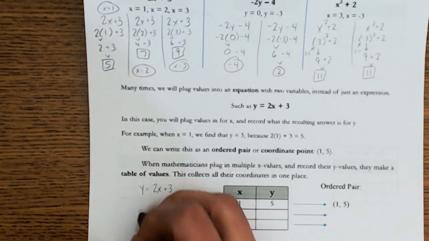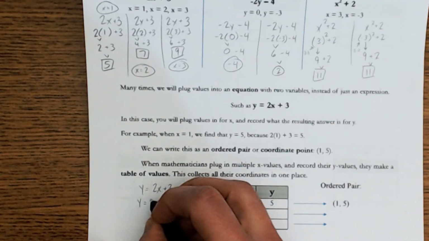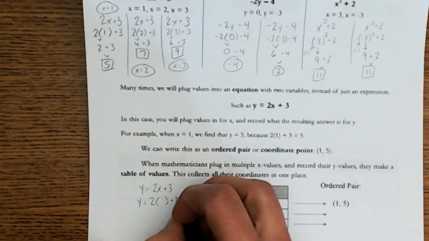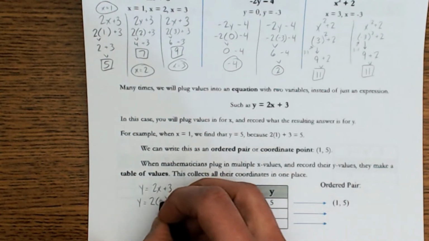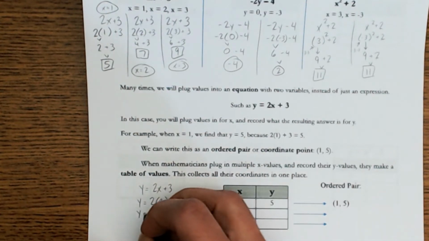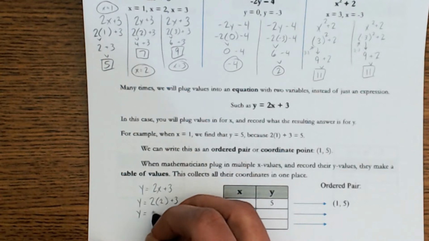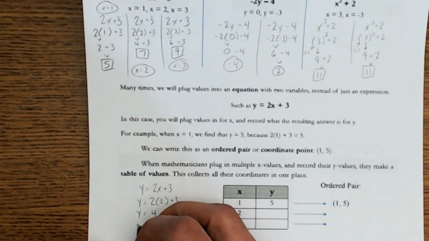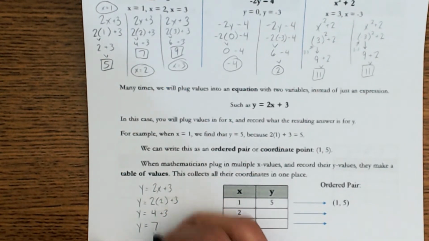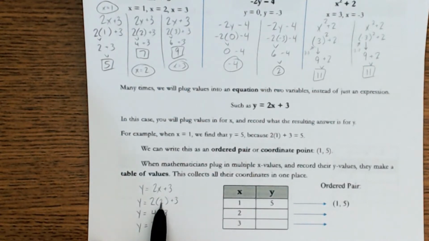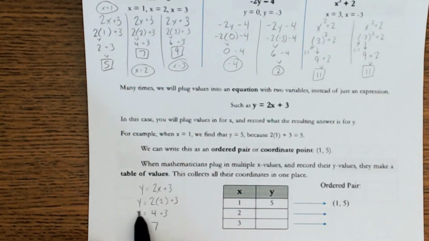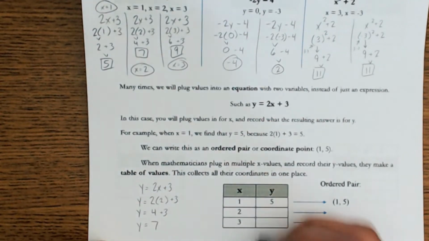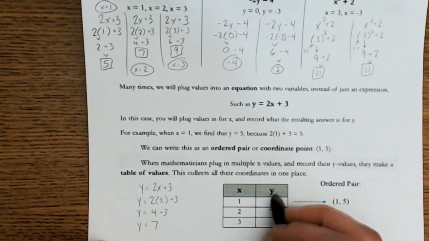Okay, so if I plugged in 2 for x, I'm going to write everything down exactly as it is, except now I'm going to put in a 2 for my x value. So I bring my y down. This becomes 2 times 2, which is 4, plus 3, and so therefore we're left with y equals 7. So as we see, when I plugged in a 2 for my x value, the result, or the y value, also known as the output, was 7. So I'm going to write that down here for my y value.